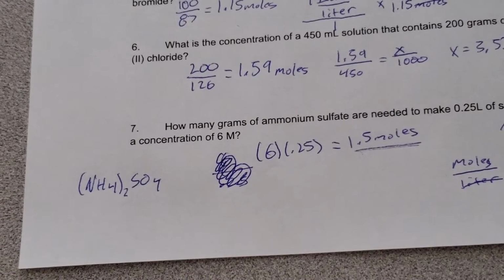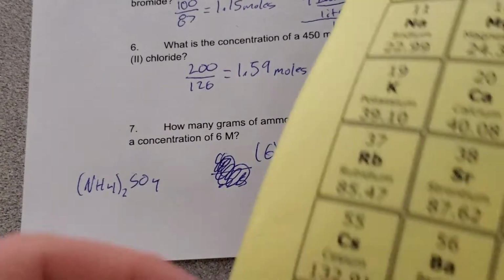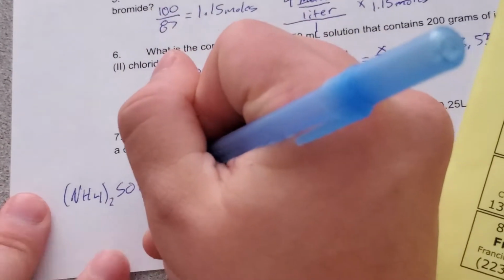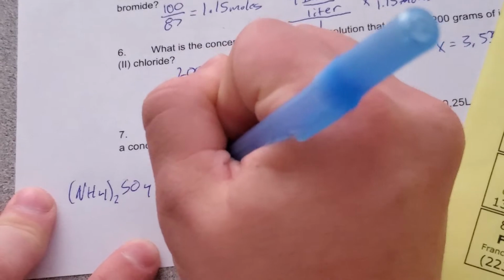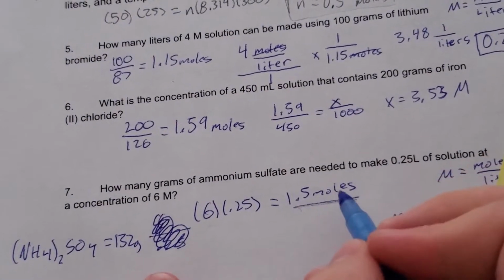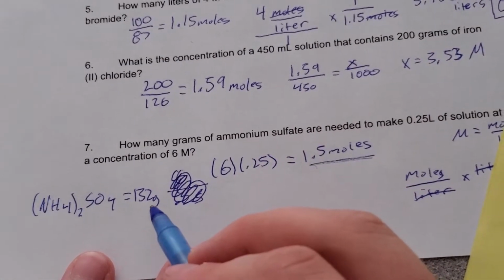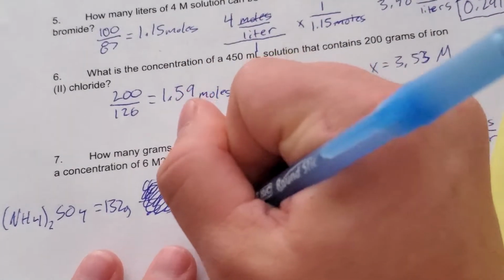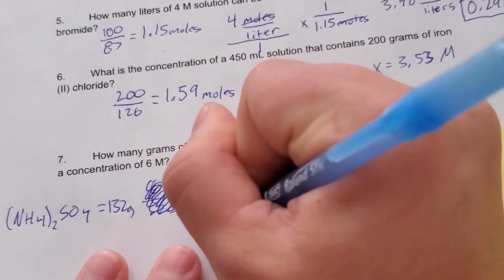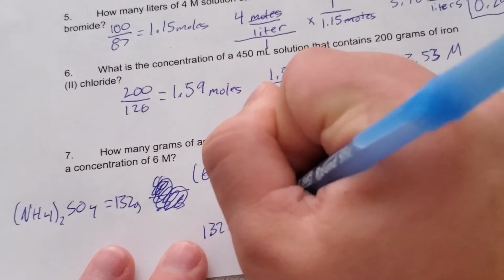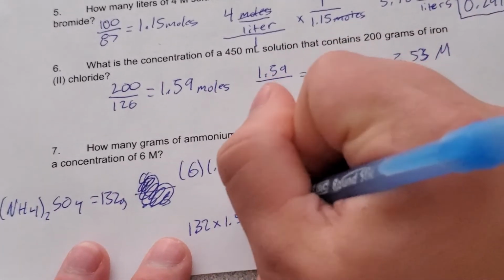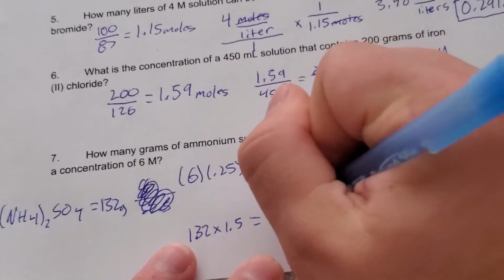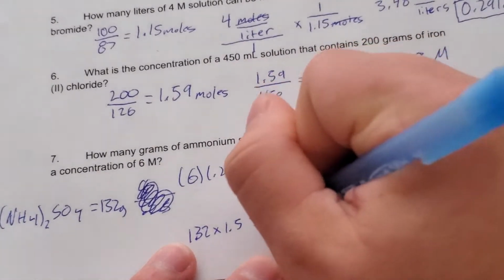Now let's calculate the total weight. I'm just going to do this off screen. The formula weight is 132 grams. If we have 1.5 moles, we just do 132 times 1.5, and we get 198 grams.